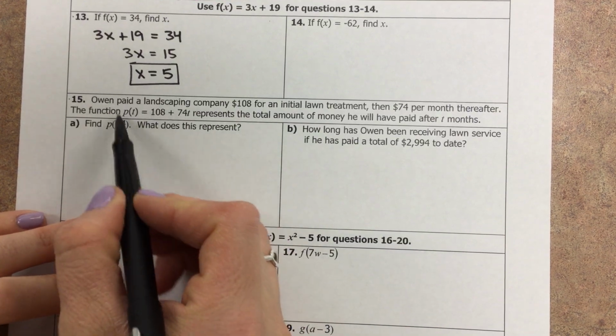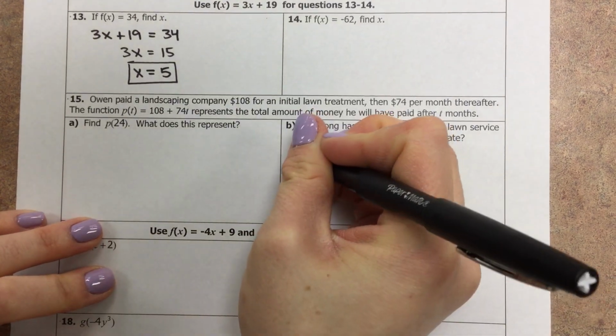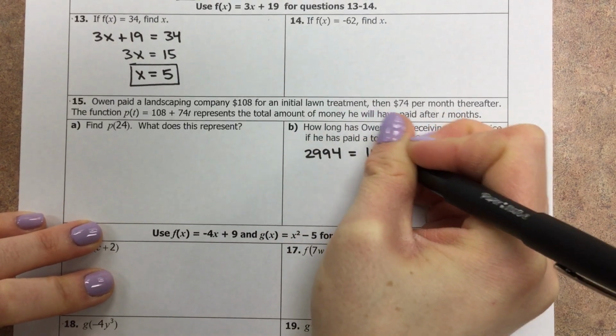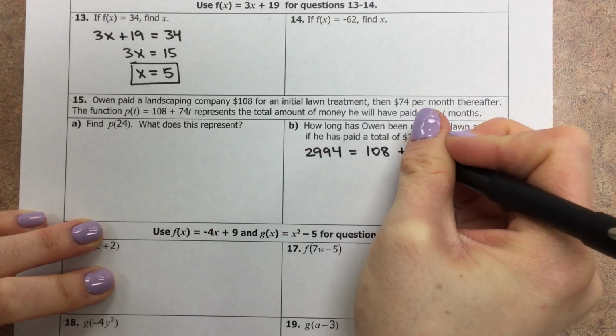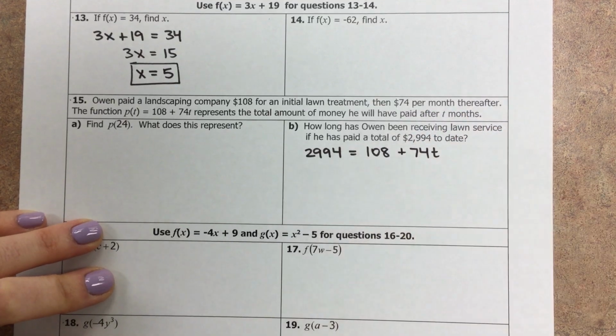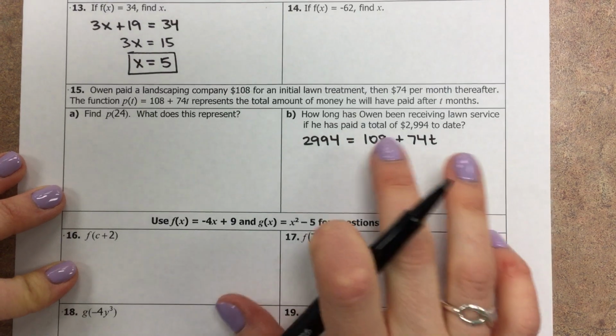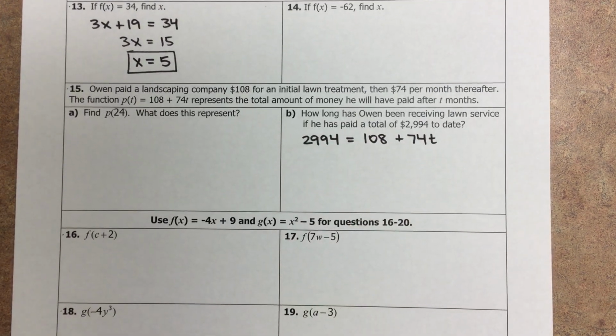So this represents what he has paid. So this is the amount that he has paid, which we know was $108 up front plus $74 per month. So just like we solved for this equation, we'll be able to solve for this one. So start by subtracting this 108 from both sides, which I'm just going to plug into my calculator.